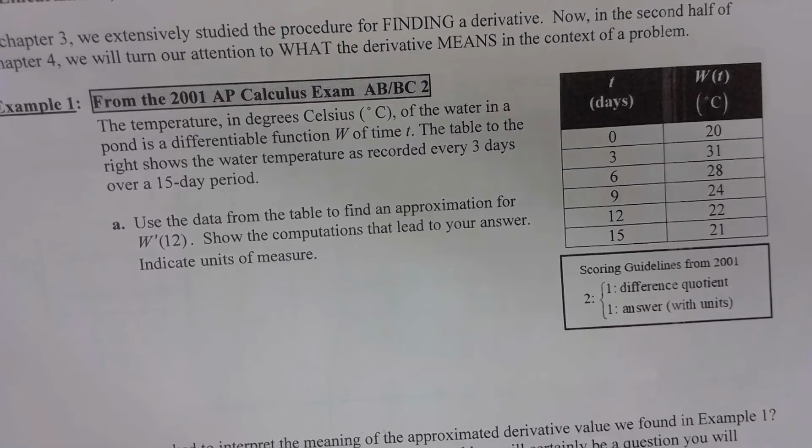All right, so it says the temperature in degrees Celsius of water in a pond is a differentiable function W of time t. The table at the right shows the water temperature as recorded every 3 days over a 15-day period. If you use the data in the table to approximate W prime of 12, show the computations that would lead to your answer and indicate units of measure.